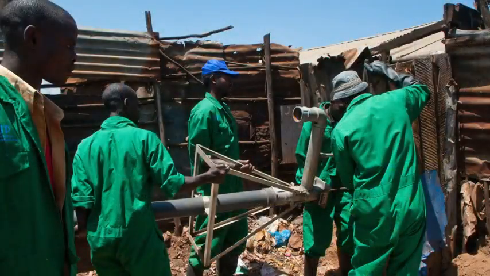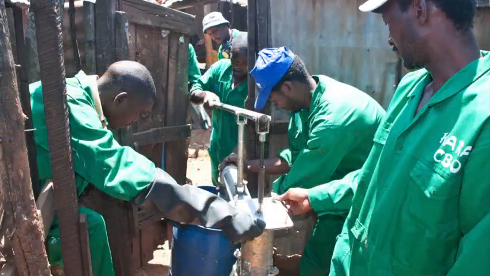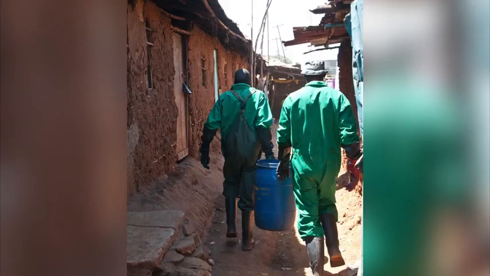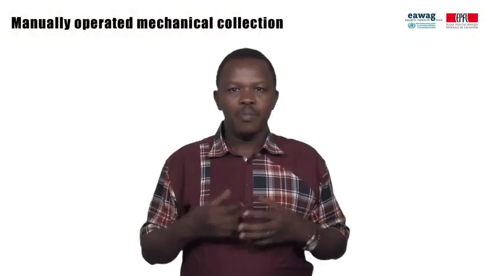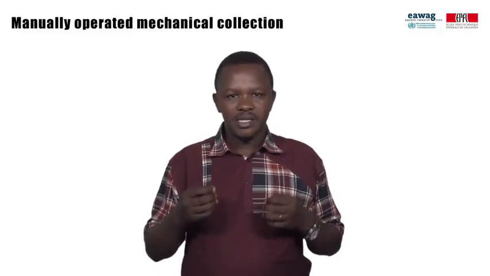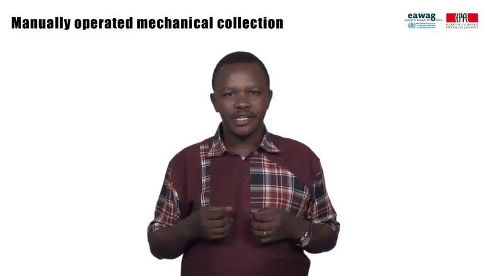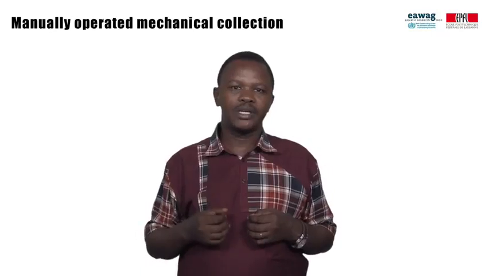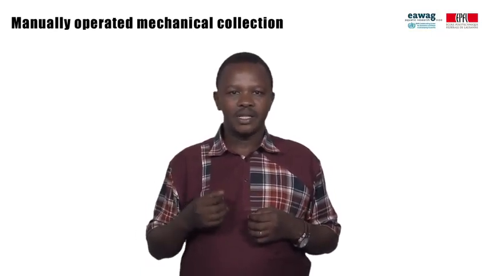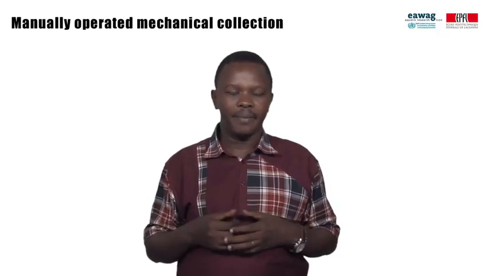The Gulper, shown in action here in Kenya, is one manually operated mechanical collection technology. In comparison to manual collection with shovels and buckets, this can increase the safety and hygiene by preventing human contact with fecal sludge during collection and increase the amount of sludge that can be collected per day.